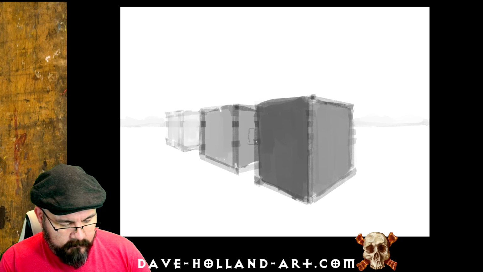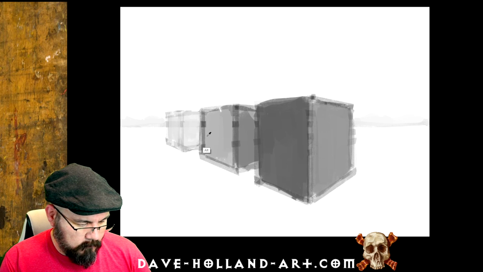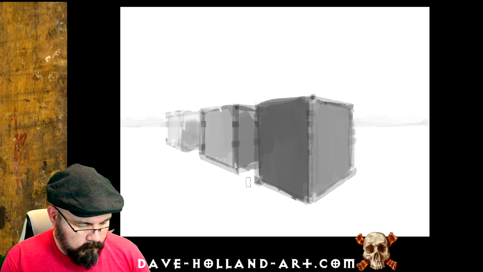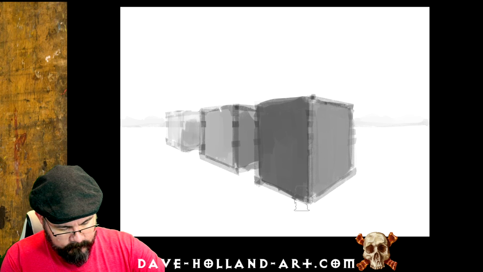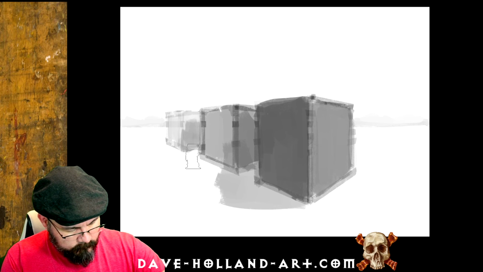So we get a little bit heavier light here, a little bit heavier shadow. A little bit more shadow than that. These are just really super rough shadows, so don't come at me.